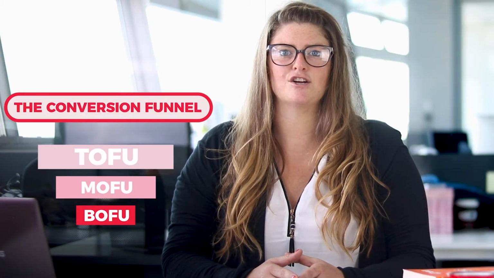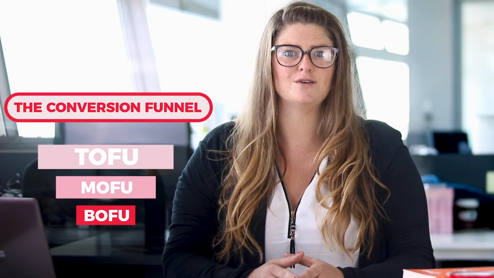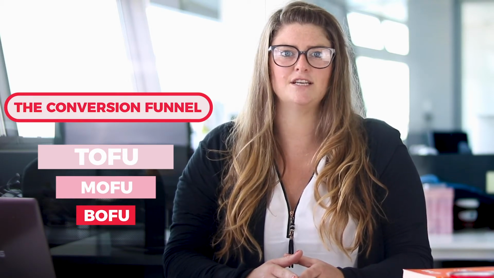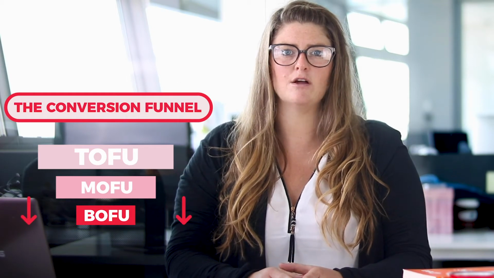The conversion funnel is a graphic representation of the buyer journey, or the process that the user follows in all the phases of inbound marketing. We call it a funnel because in each stage, your audience will get smaller and smaller, but they will also be more qualified. The conversion funnel consists of 3 phases.